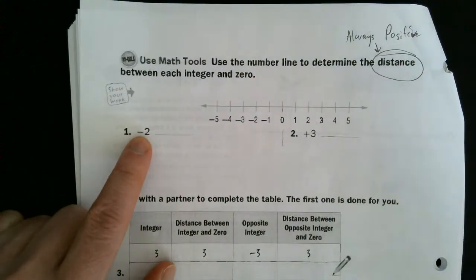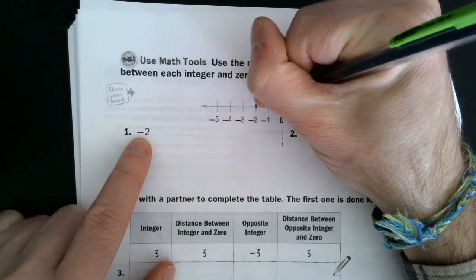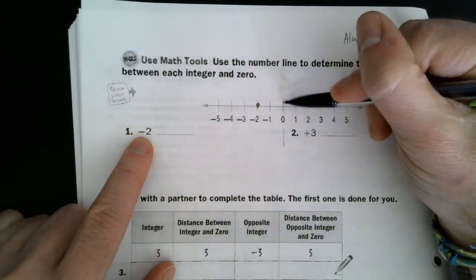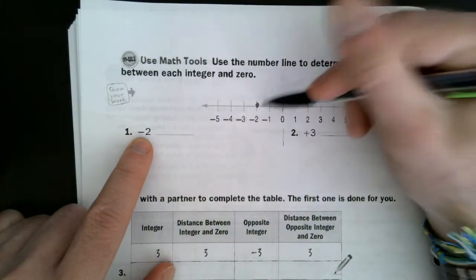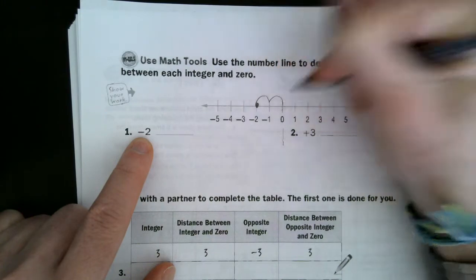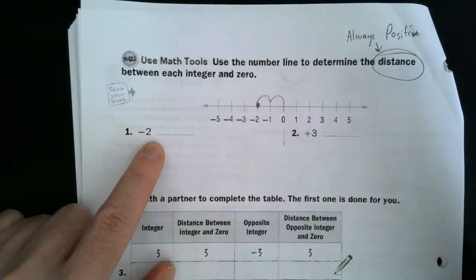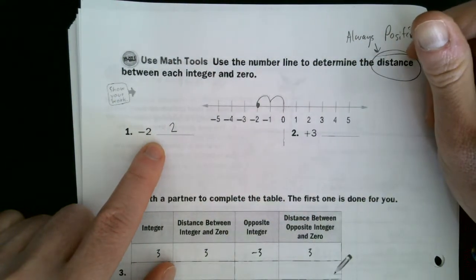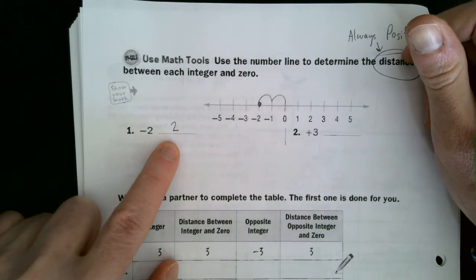Negative 2. Well, let's put negative 2 on that number line. How far is negative 2 from 0? Well, here's 0. This is talking about distance. 1, let's kind of show that. 1, 2. Negative 2 is 2 away from 0. That's the distance.